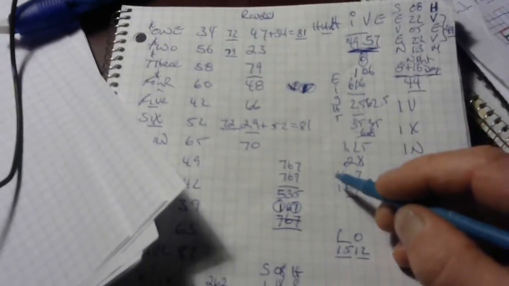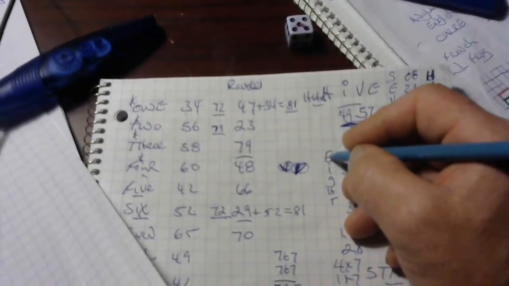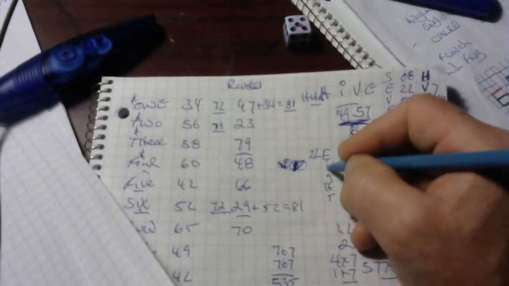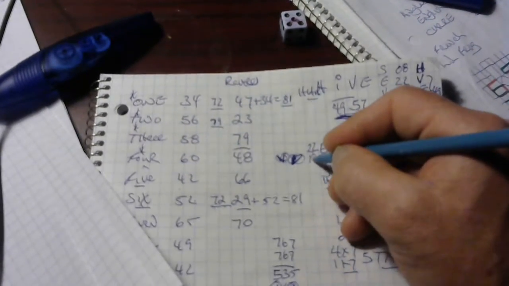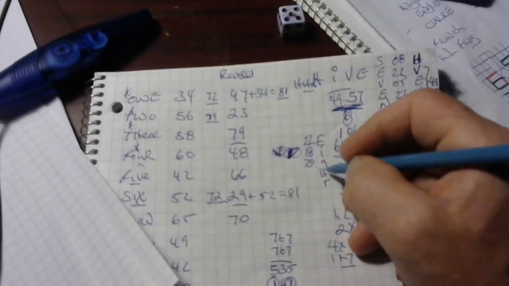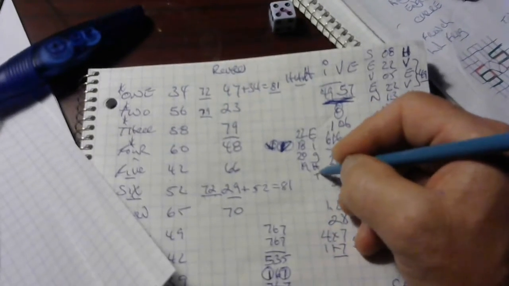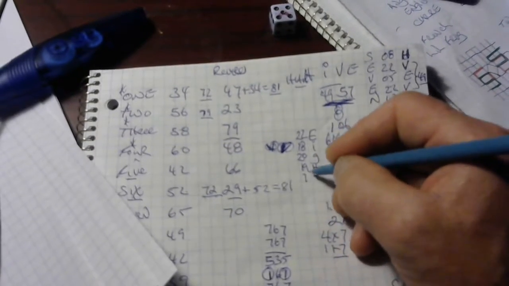Anyways, we finished 7. We went over to do number 8. I'm going to do 8 on this side, okay? E is the 5th letter, mark 22. I is the 9th letter, mark 18. 7th letter, mark 20. All the totals have to be 27, so you'll know what the opposites are. The 8th letter, you need 19. The 20th letter, okay, you only need 7.